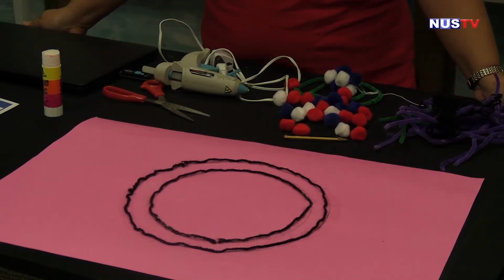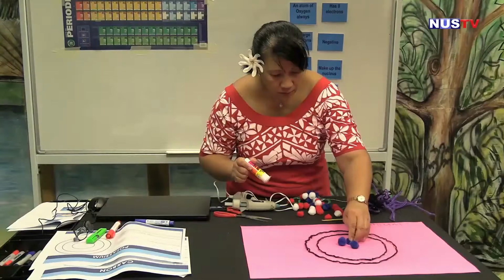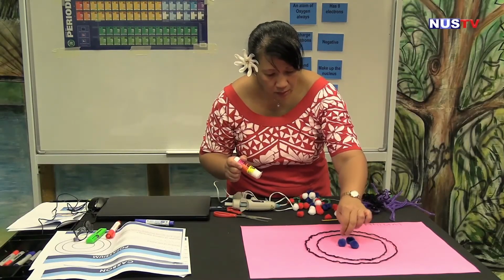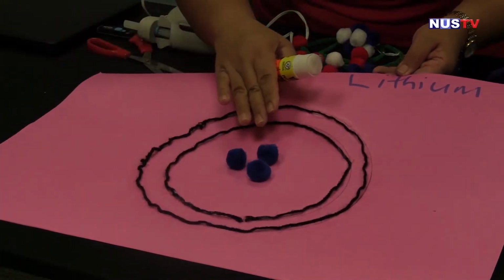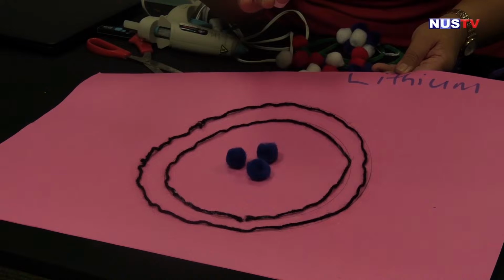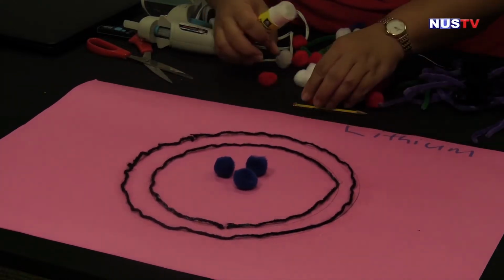Now remember what the atomic number of the lithium atom is? Right? Since it has 3 protons, how many electrons should it have? Right, 3.